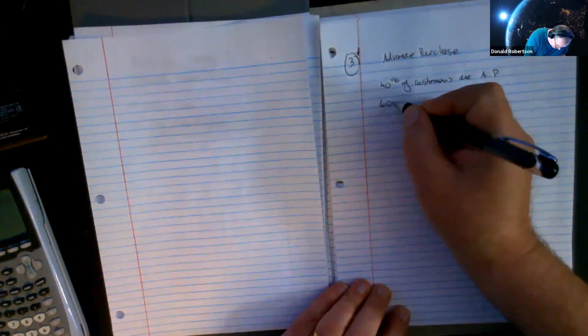And the other 60% don't use it. In other words, they just buy their ticket 3 weeks before they go, 2 weeks, maybe even tomorrow, right? That's the first piece of information. That's like the 2-tier thing.